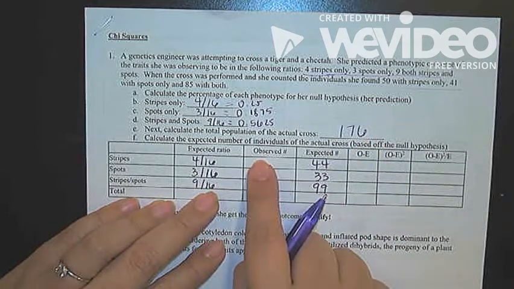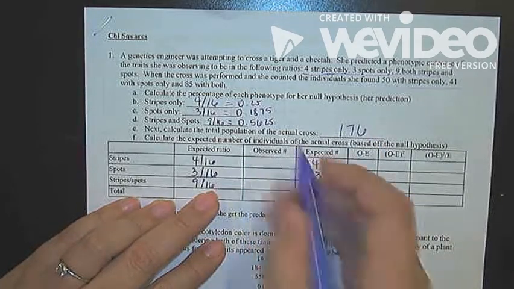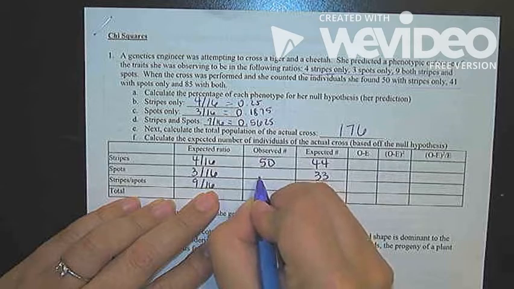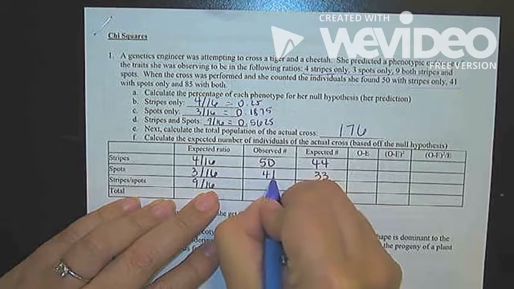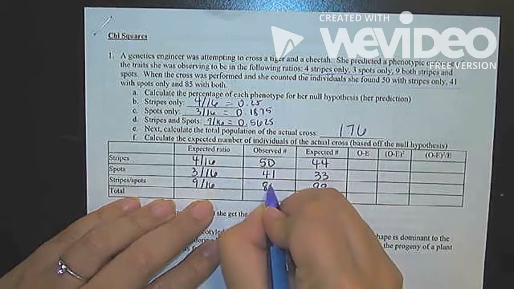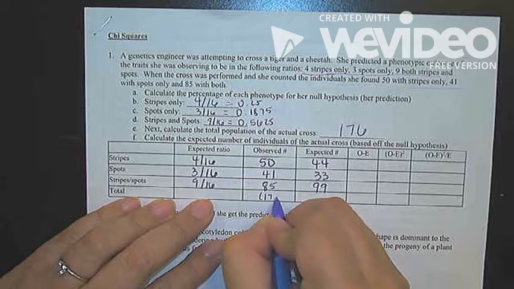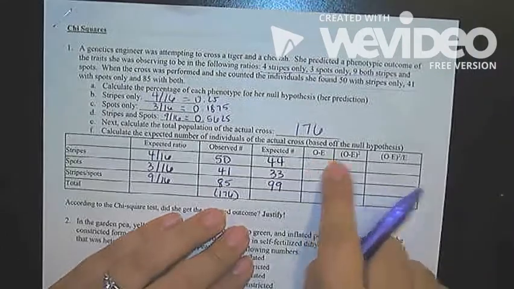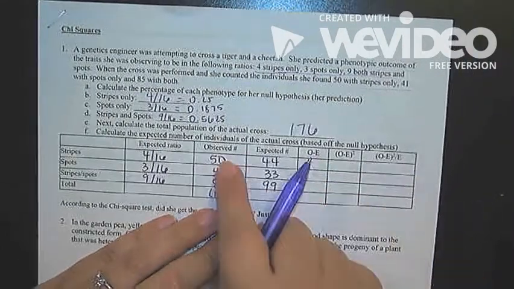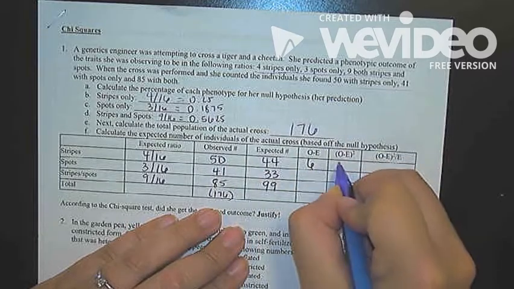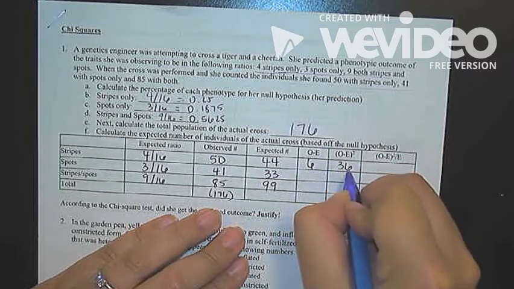Now I'm going to take the observed values. These are the values that were actually produced by the offspring itself. And again, this should come out to 176. And now I'm going to do the rest of my chi-square calculations. So this becomes 6. 6 squared is 36.